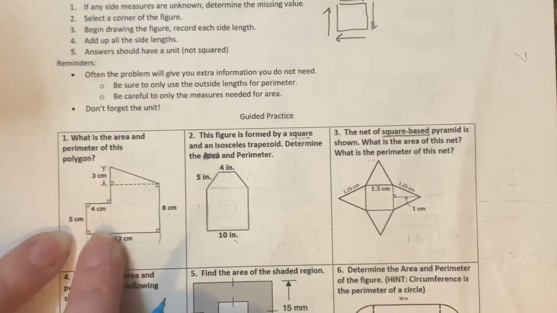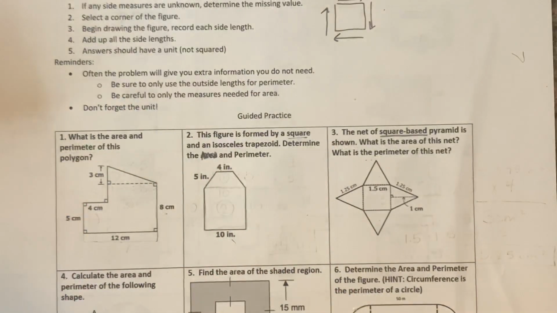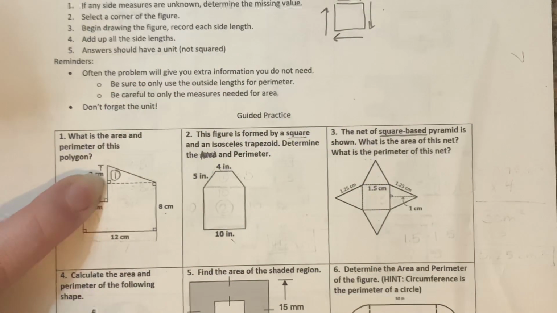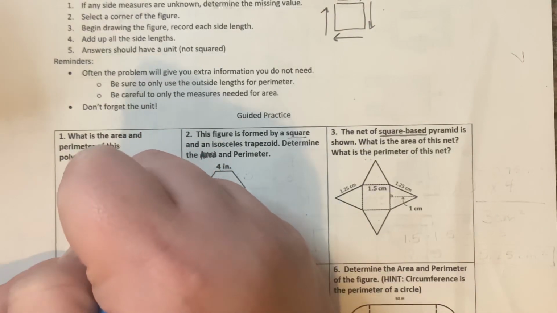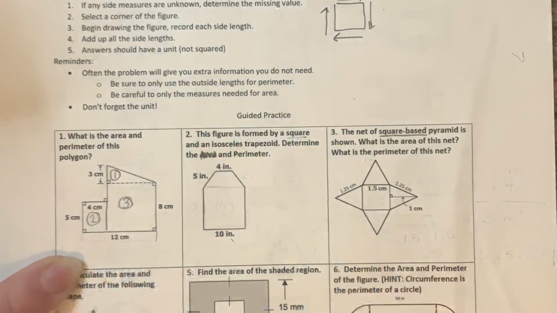All right, so problem number 1. If you notice here, we've got about 3 shapes. The first shape that I notice is this obvious triangle right up here at the top. So I'm going to go ahead and put a little number 1 in that space. The second shape I notice is right over here. That's that rectangle looking guy over here. And then the third shape would be this rectangle over here.